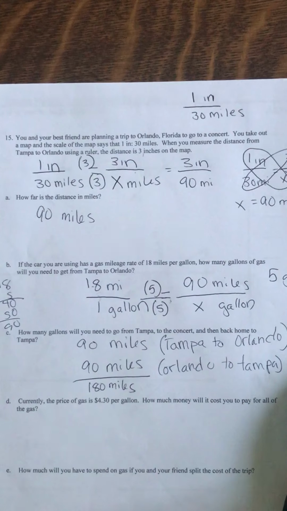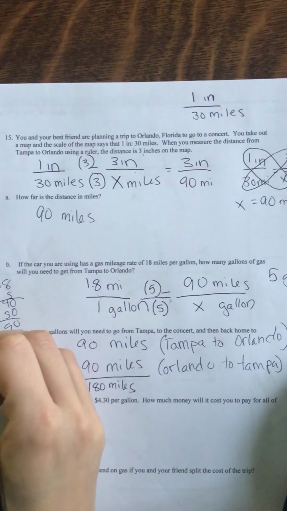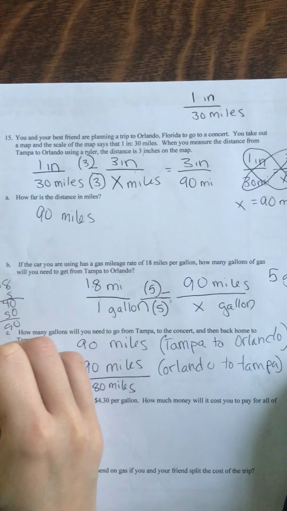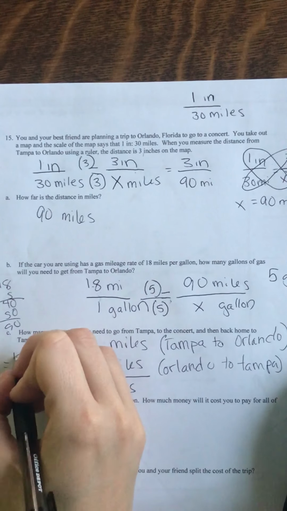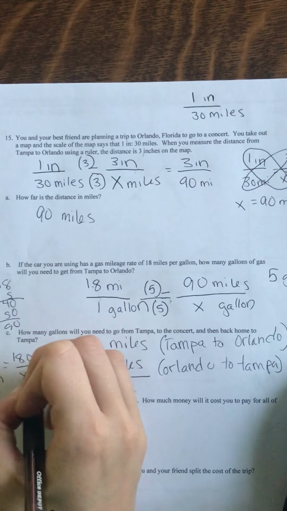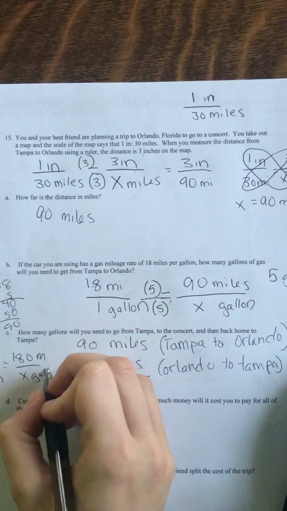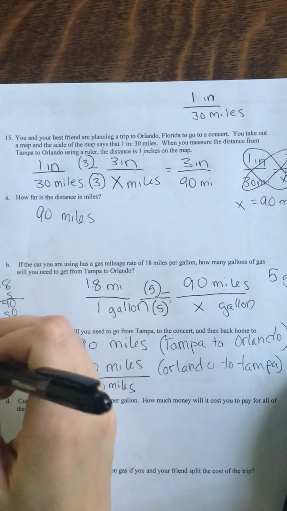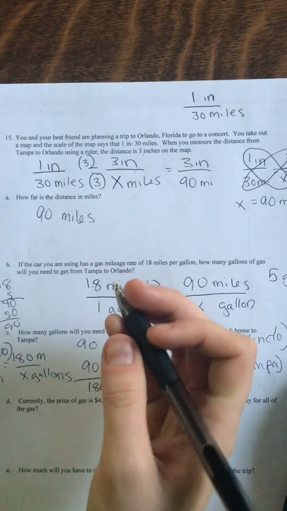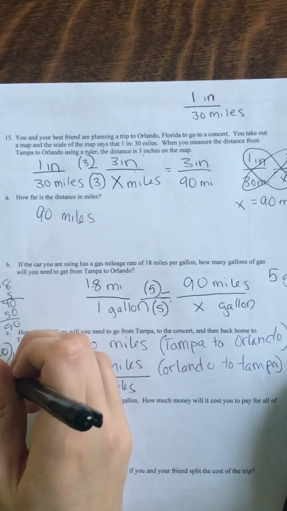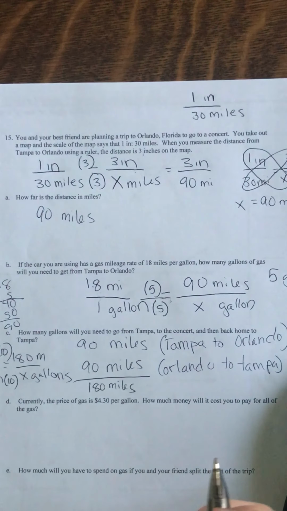And so we could set up another proportion. It would be 18 miles over 1 gallon equals 180 miles over X gallons. And then in this case, our scale factor is 10. To get from 18 to 180 miles, it's a scale factor of 10. And if we multiply 10 on the numerator, I have to multiply 10 in the denominator. So it would be 10 gallons.